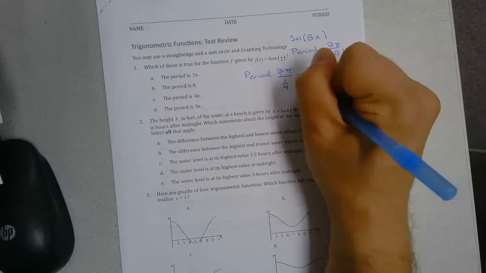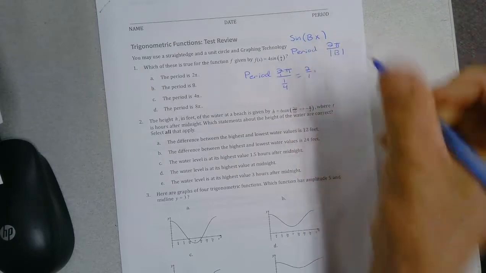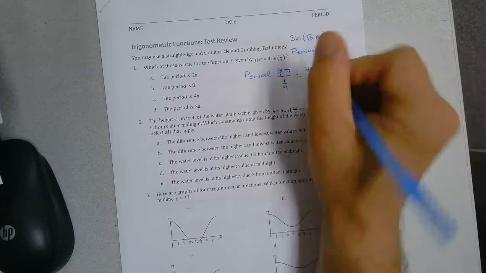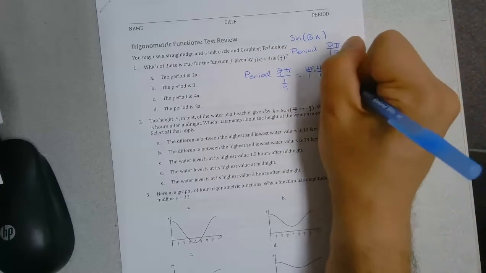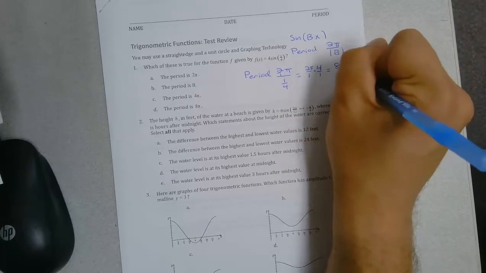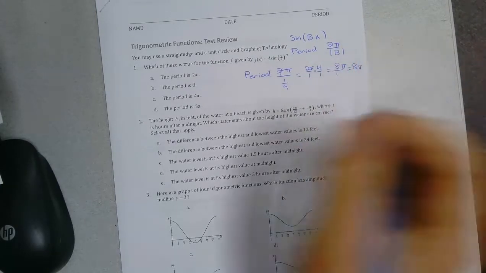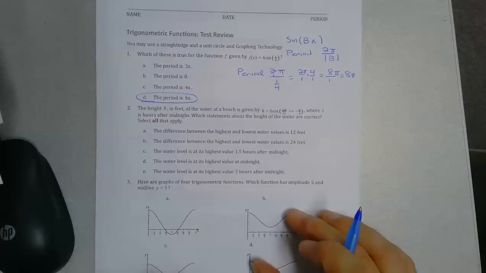If you just switch that to multiplying, so 2/1 times the reciprocal of 1/4, so times 4/1, this would be 2 pi over 1. That would become 8 pi over 1, or just 8 pi. So our period here is 8 pi.